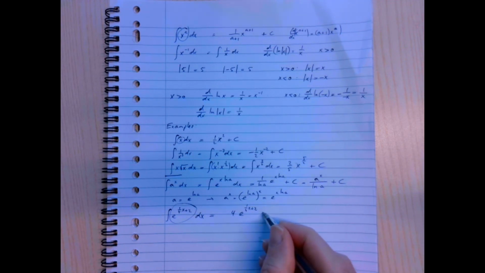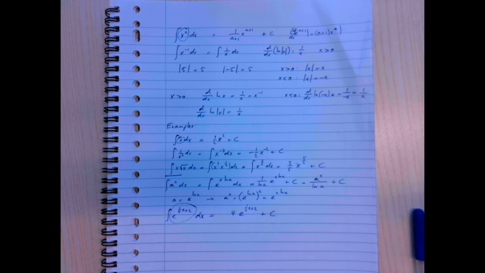So this is the answer, except that again we have to add c to this. So this was the exponential function and its indefinite integral.